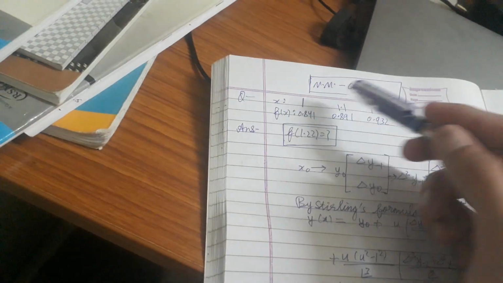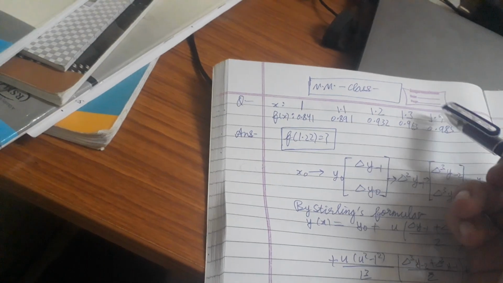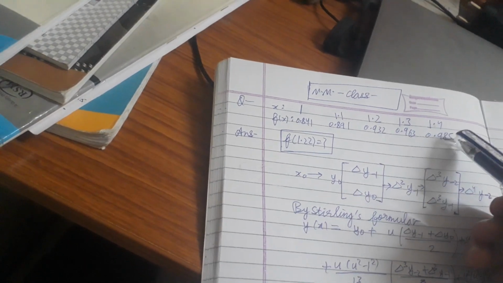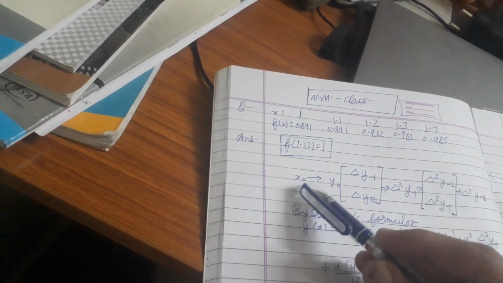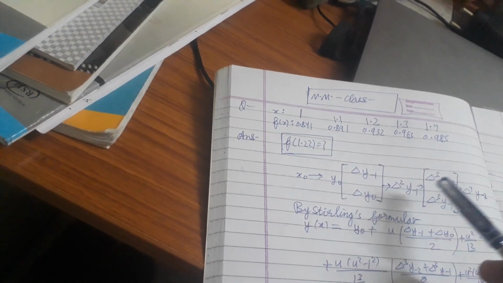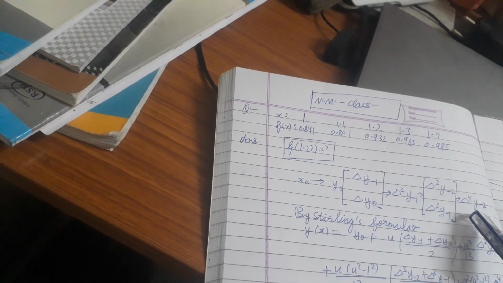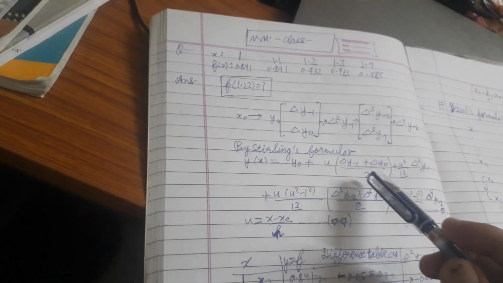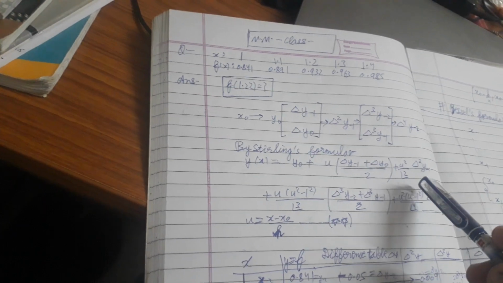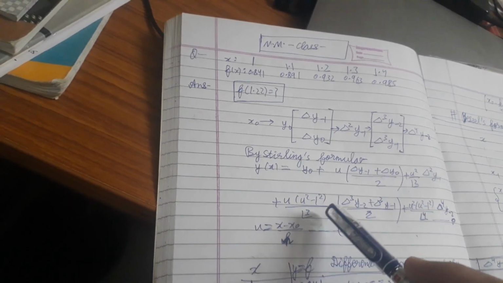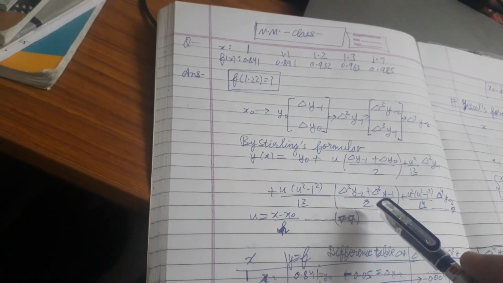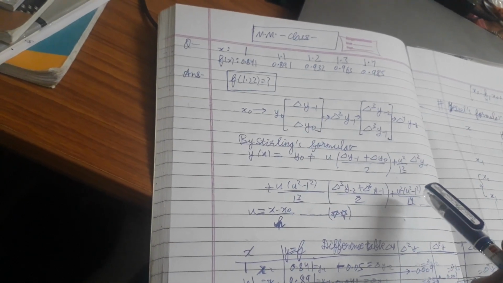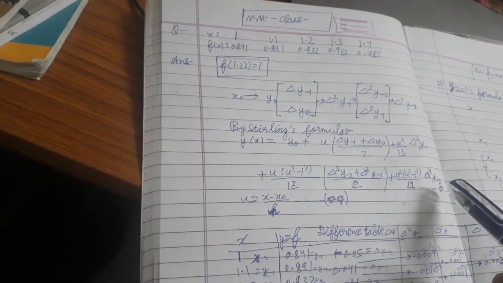Now x: 1.1, 1.2, 1.3, 1.4; f(x): 0.841, 0.891, 0.932, 0.963, 0.985. Find the function value at 1.22. By Stirling's formula, y_x = y_0 + u (Δy_-1 + Δy_0)/2 + u²/2! Δ²y_-1 + u(u²-1²)/3! (Δ³y_-2 + Δ³y_-1)/2 + u²(u²-1²)/4! Δ⁴y_-2.